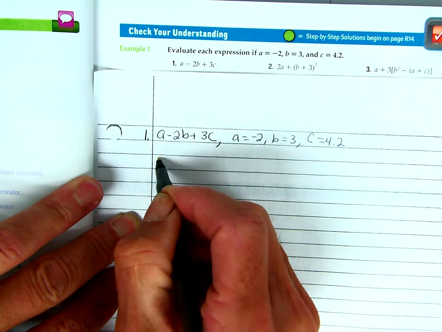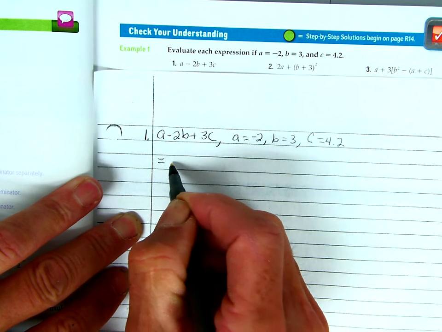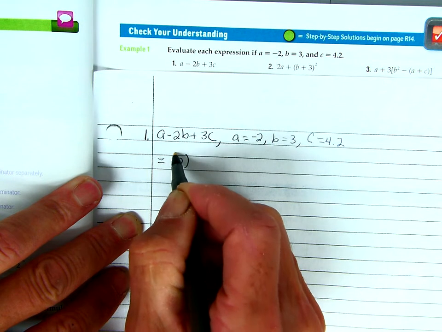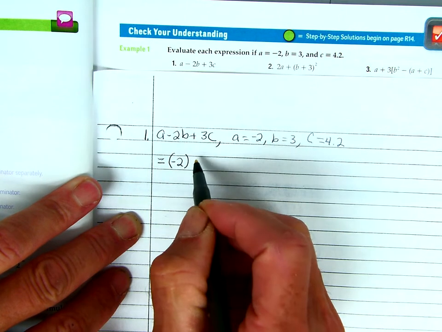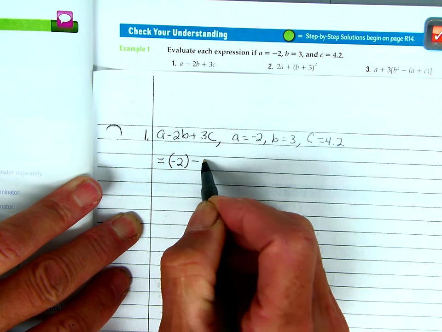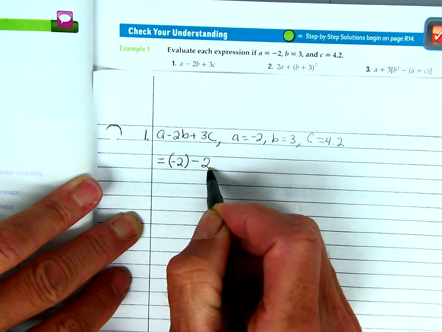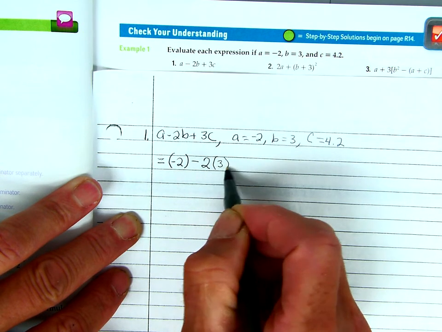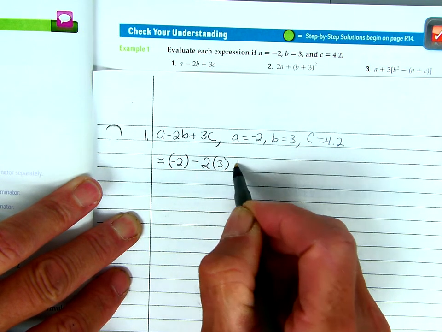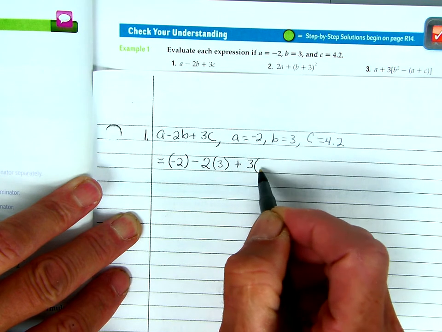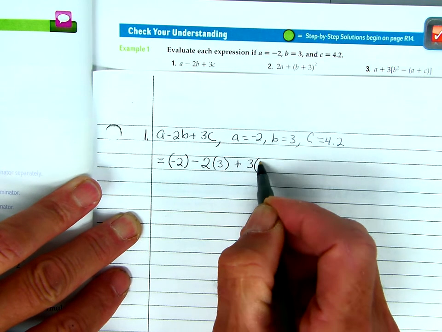This equals, well, A is -2, so -2. Since it's a negative number, I'm going to go ahead and put it in parentheses just so I don't get confused. Minus 2 times B, and B is 3, plus 3 times C, and C is 4.2.